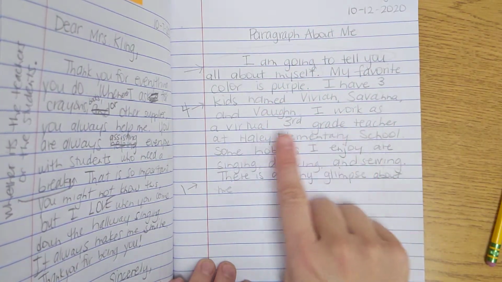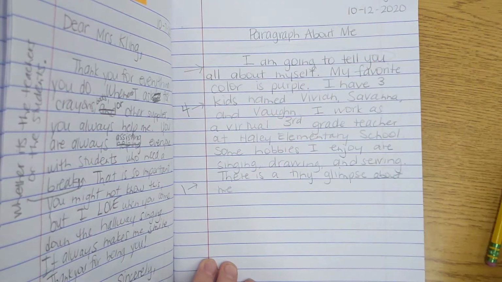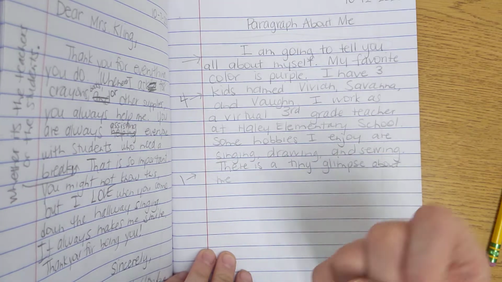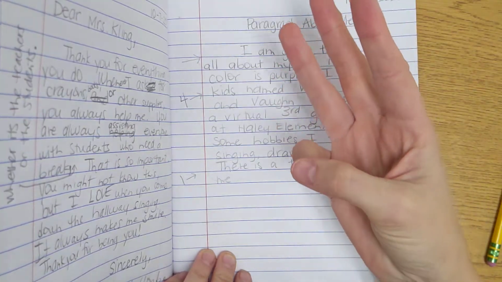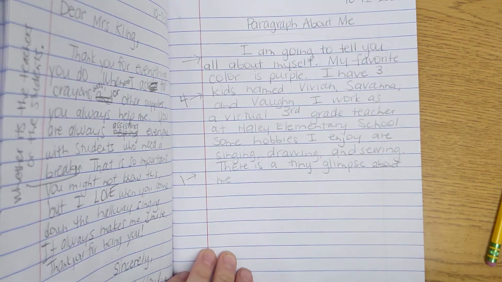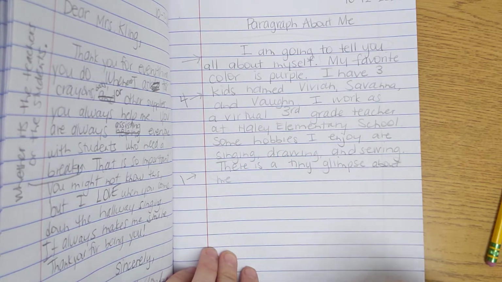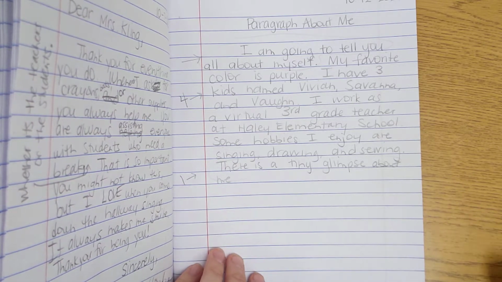I work as a virtual 3rd grade teacher at Haley Elementary School. I could have said, I teach 3rd grade. Some hobbies I enjoy are singing, drawing, and sewing. I like to sing. I like to draw. I like to sew. Do you see the difference? Try not to do a kindergarten sentence. Let's add in some vocabulary words that make this read more like a 3rd grade story.